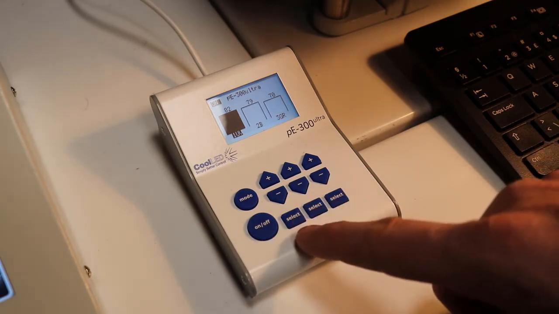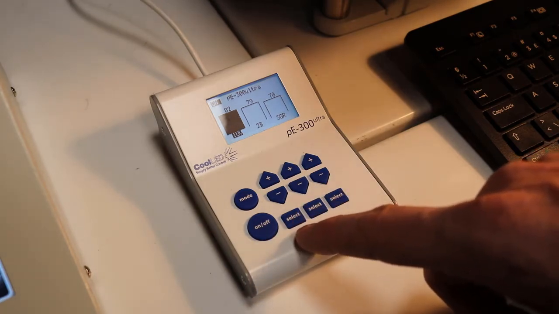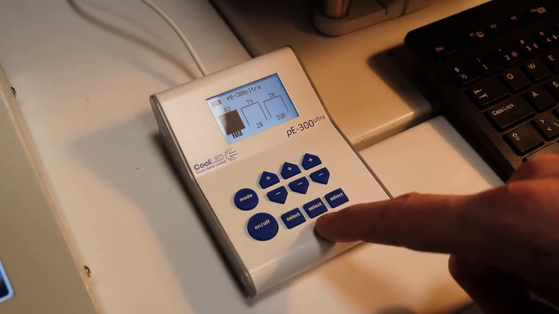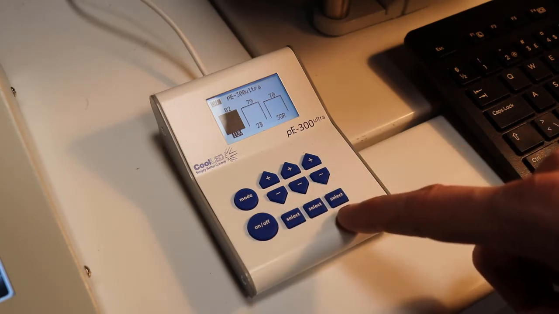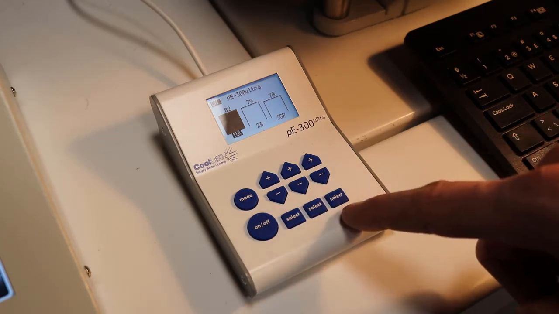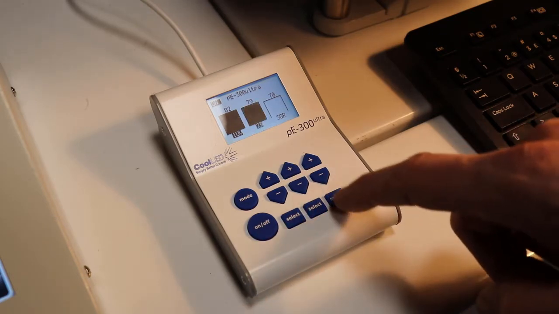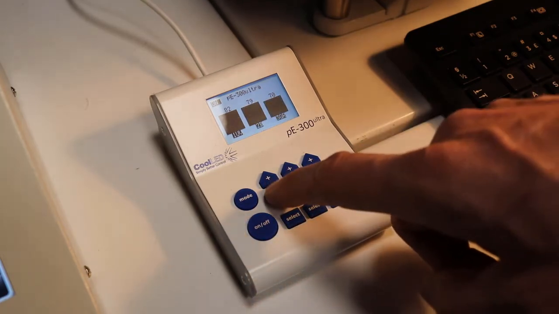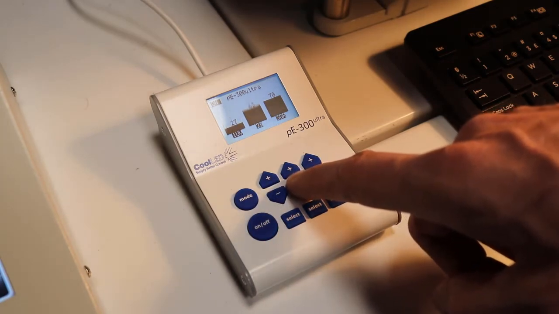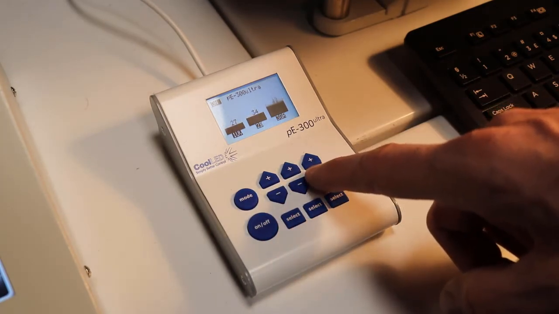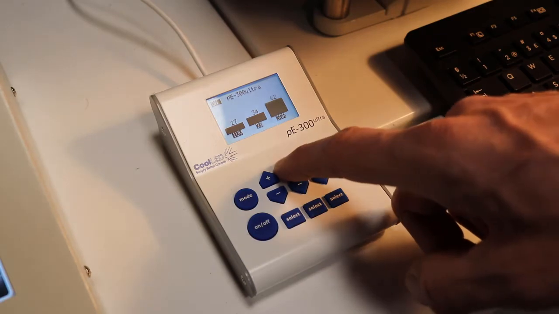The UV is for Hoechst, the blue is for FITC, and the green-red is for Cy3 and Cy5. You simply select the wavelength you want and the intensity you need. And in most cases you don't need very high intensities.